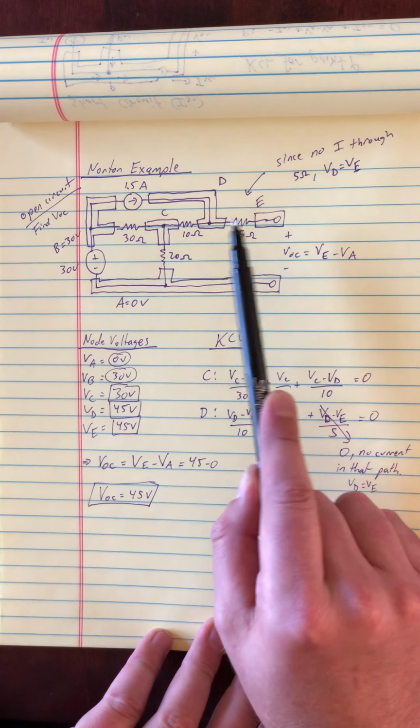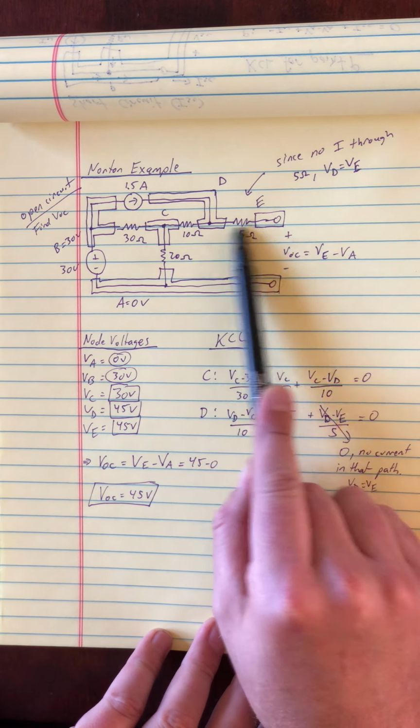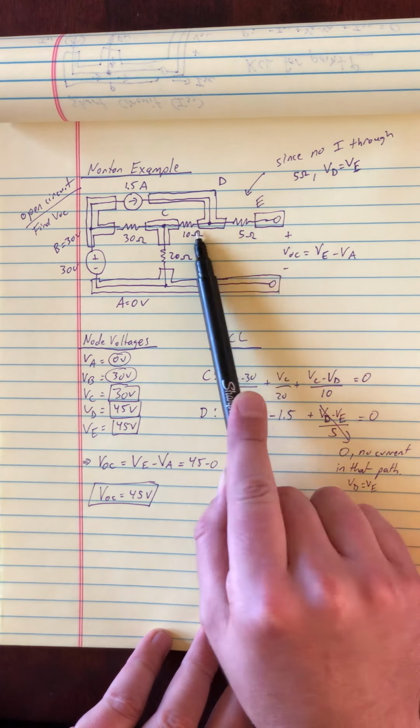And so we can see that VD and VE must have the same value of node voltage, since there's going to be no current through that resistor. And so that makes my solution simpler. Node voltages, easy ones: 0 volts for A, 30 volts for B. We don't know these three yet. We have to use KCL.